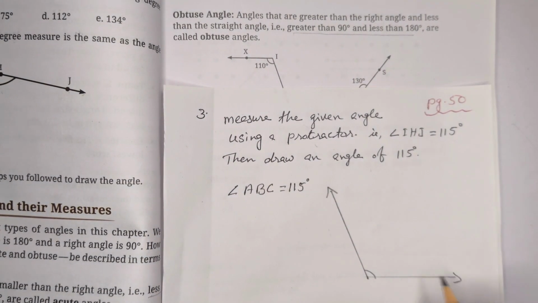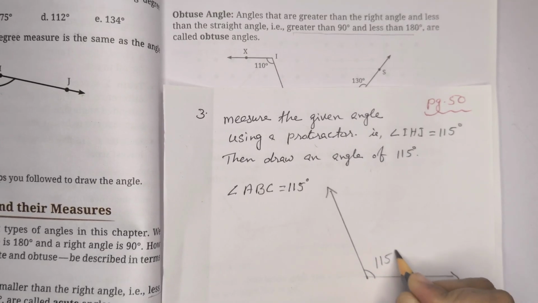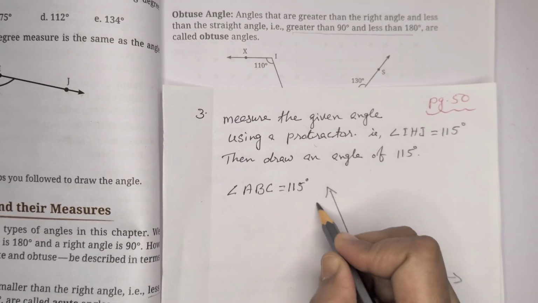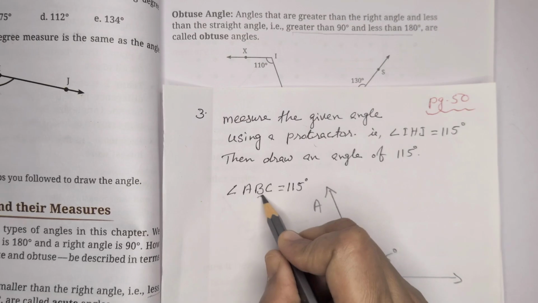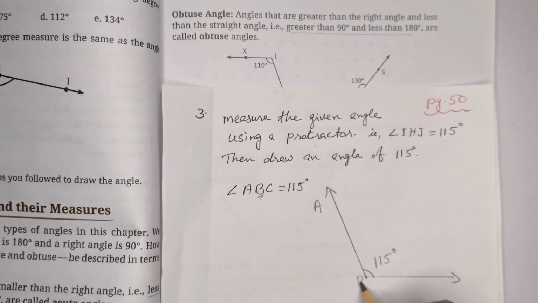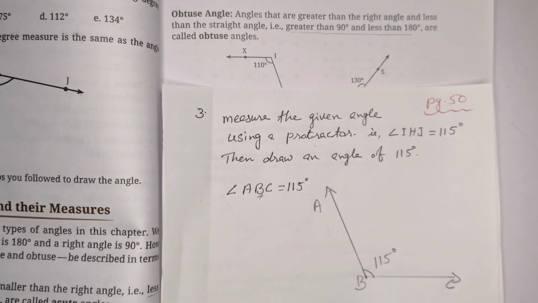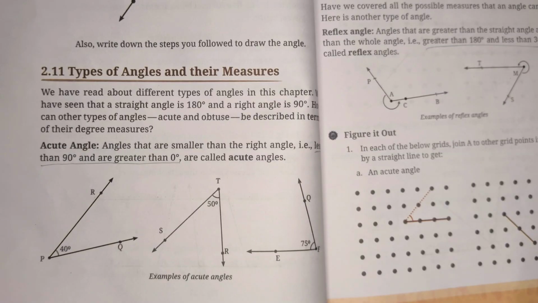And this angle will come 115 degree. We can mark that as A. The middle letter will be the vertex. B, C. So angle ABC is equal to 115 degree.